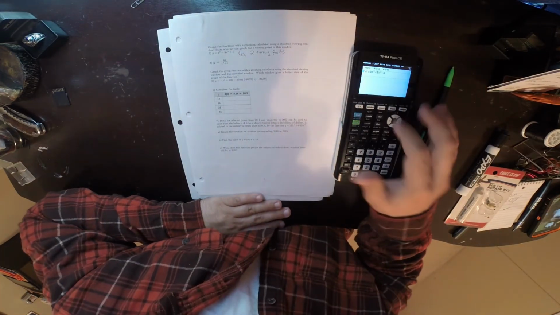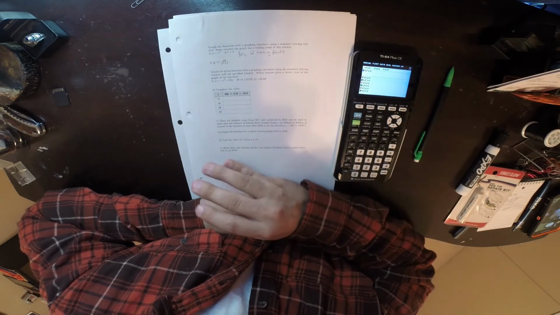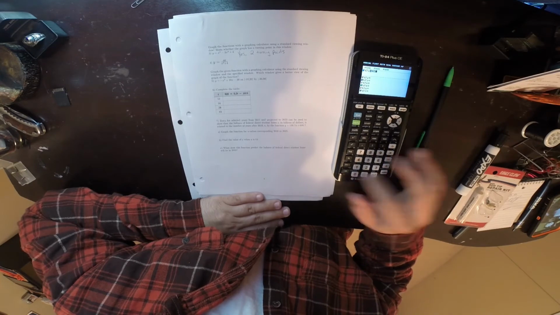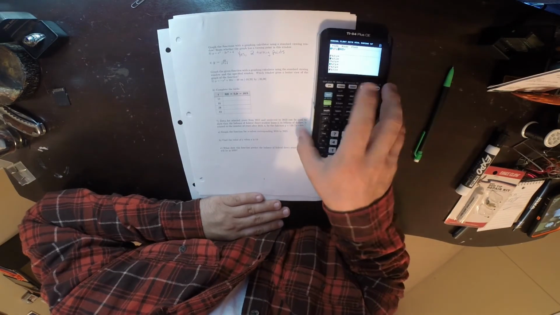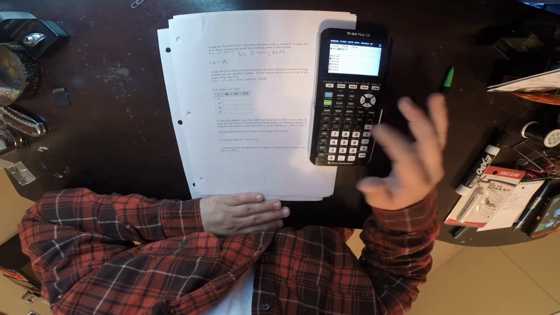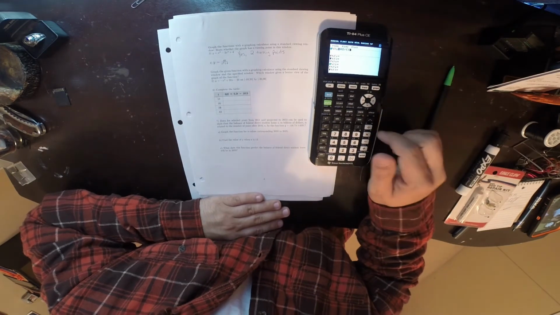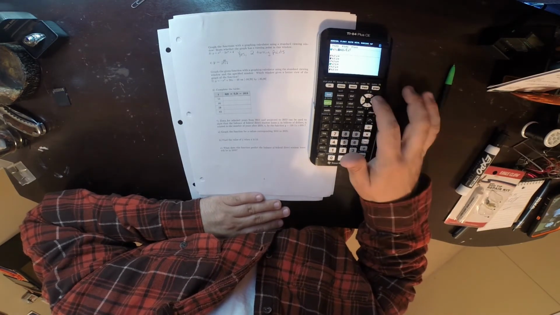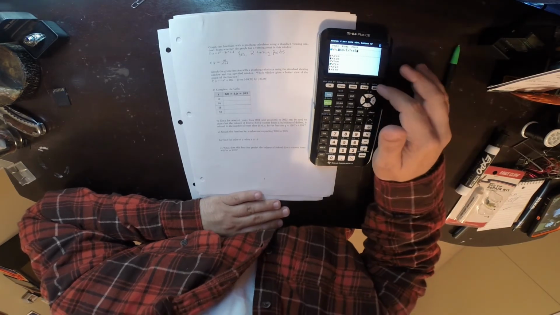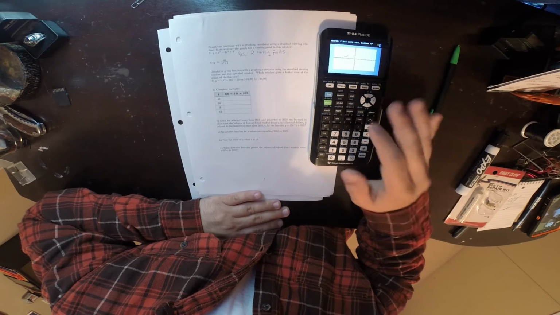Now let's look at the second function. y equals 40 divided by x squared plus 4. This is another case where you have to be careful. We want to make sure this x squared plus 4 is all considered on the bottom, so I'm going to put it in parentheses: x squared plus 4, and close my parentheses. Now I'm going to graph that on the standard window as well.